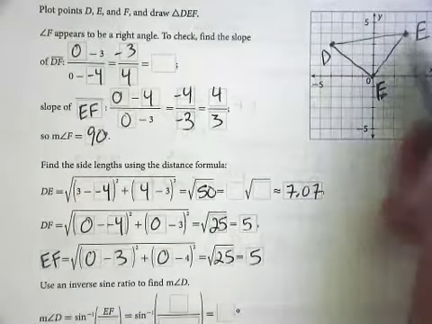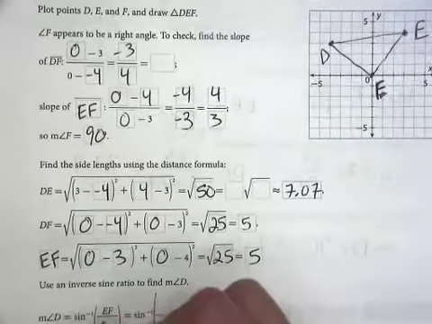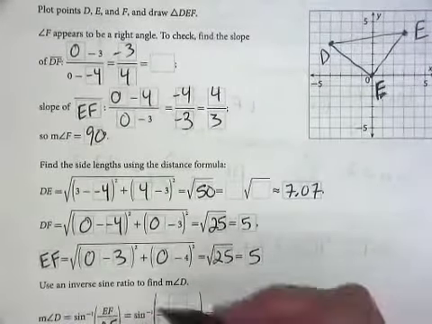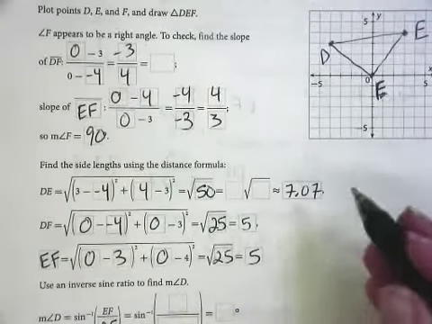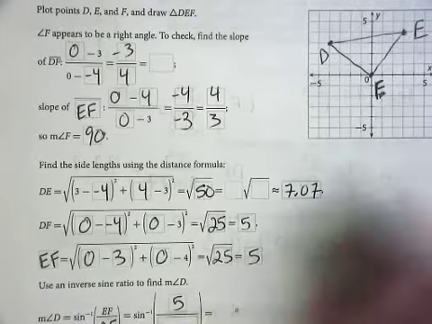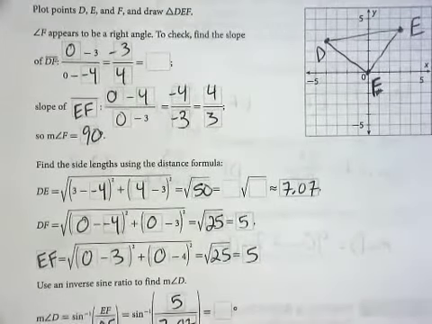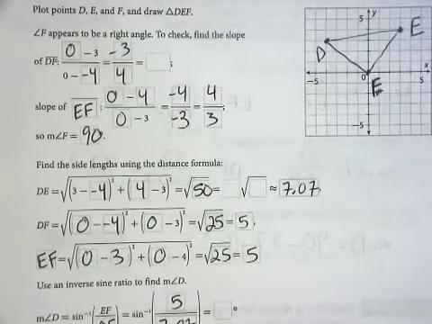In order to find angle D, they're using the sine ratio. So angle D is the inverse sine of EF over DE. The length of EF was 5. The length of DE was approximately 7.07.